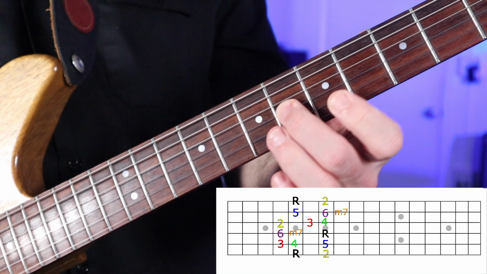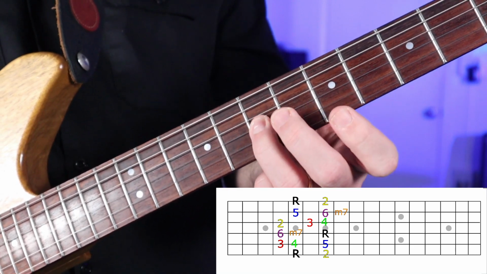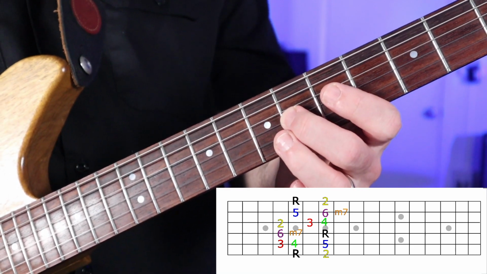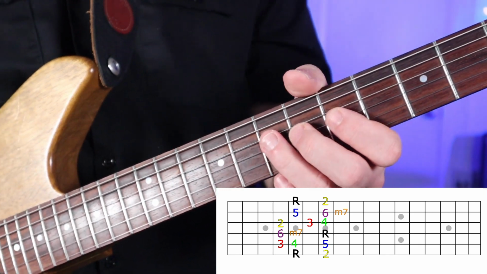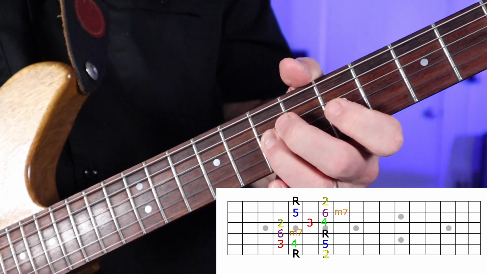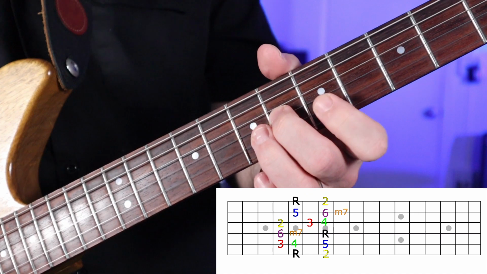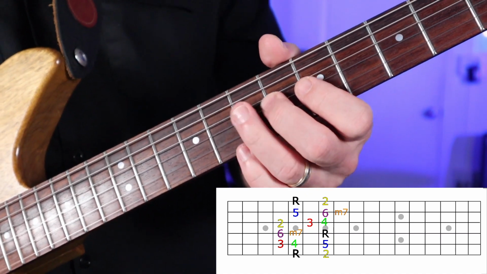If I play the second, go to the third, that feels good. Go on the 4. The 4 wants to go down to the 3. So if I play a phrase, you feel how it finally ends when I hit a chord jump.